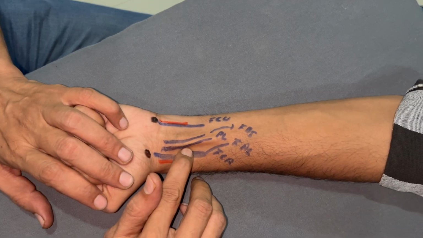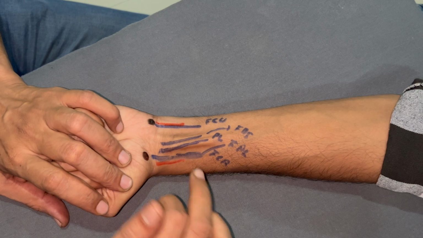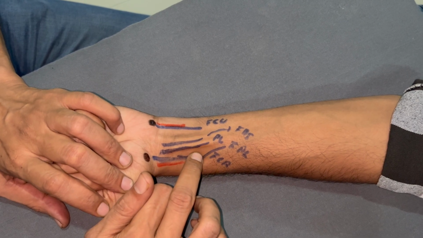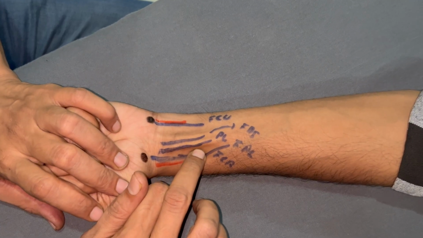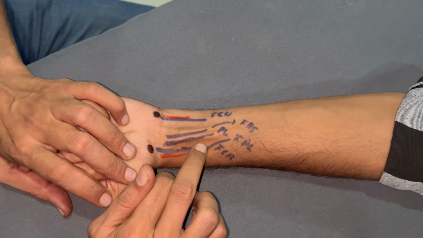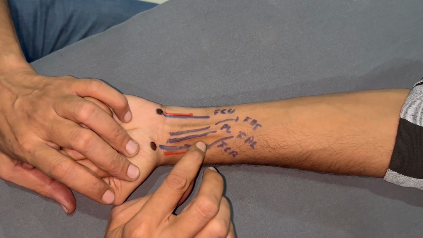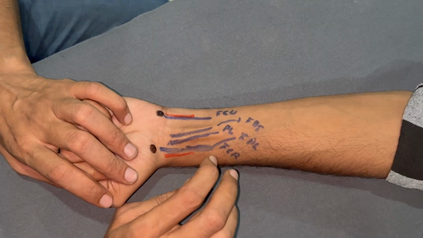Again instruct the patient to produce the same movement, wrist flexion, and differentiate between these two tendons. I can feel almost the same location, but I can feel two different tendons over here.